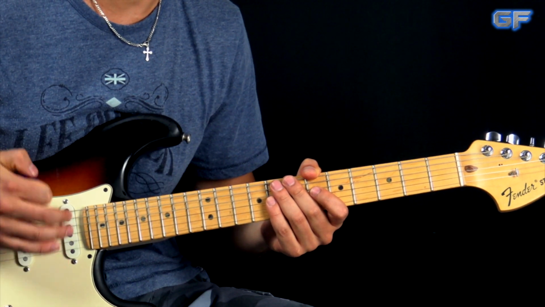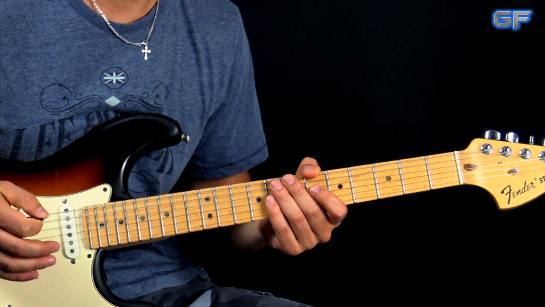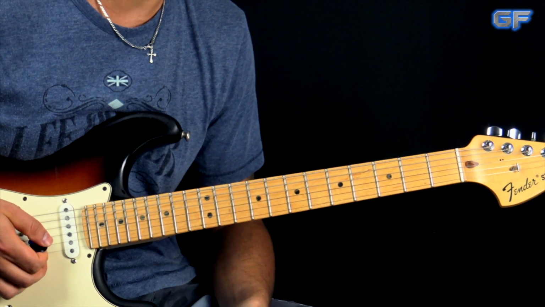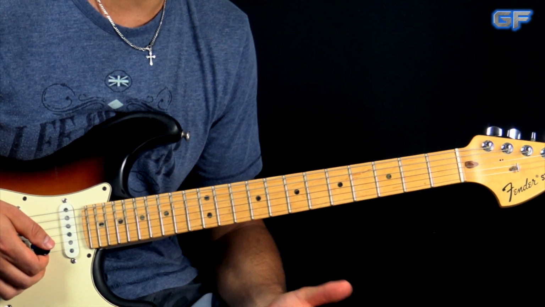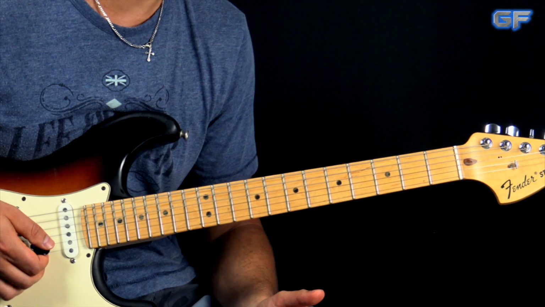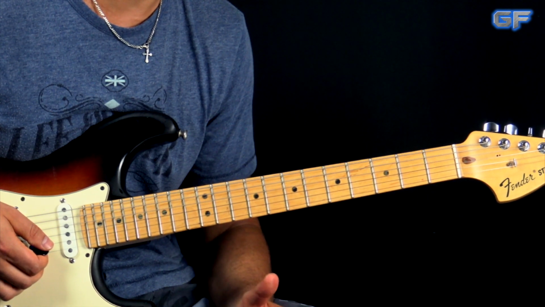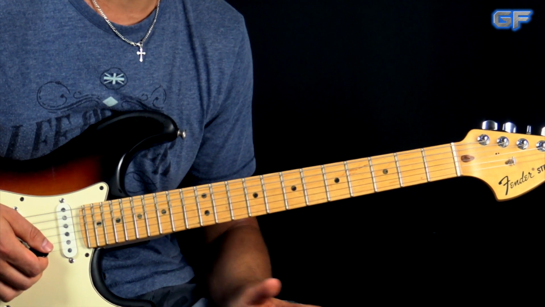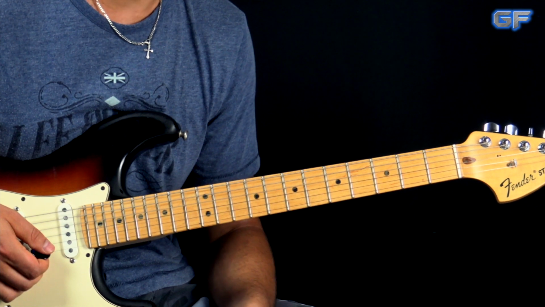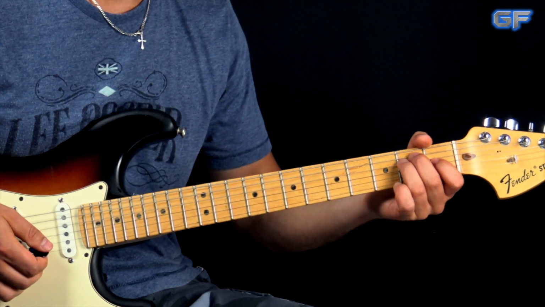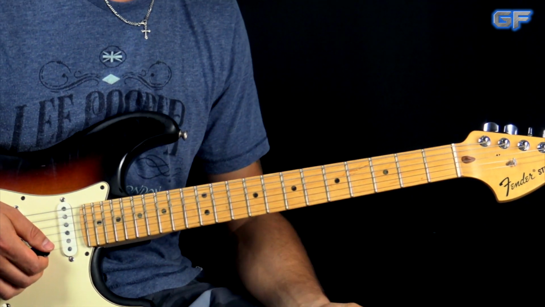Then we go into sort of like a pre-chorus, if you will, section, which is using a different approach here. So the rhythm guitar is playing chords, a certain chord progression, and the lead guitar is adding again some of the phrases. So the rhythm guitar goes like this.